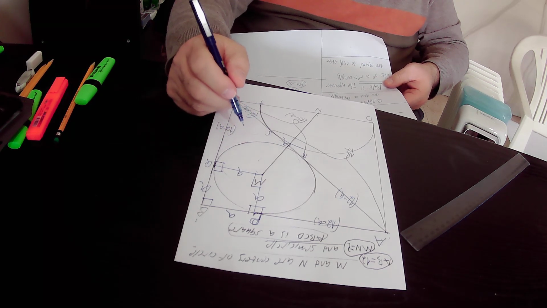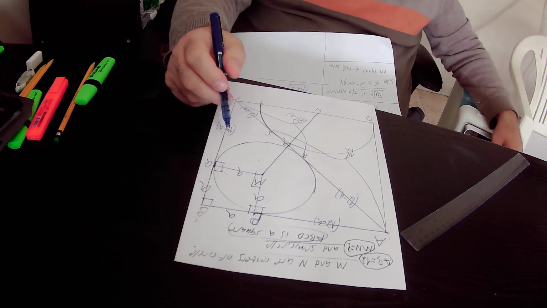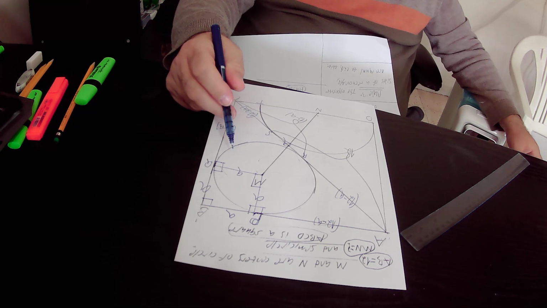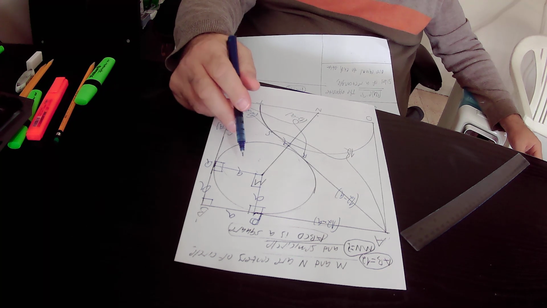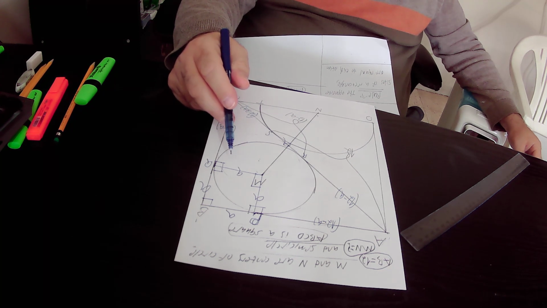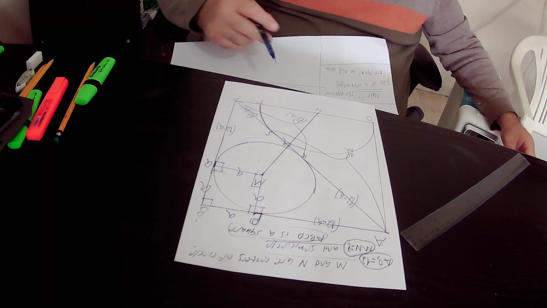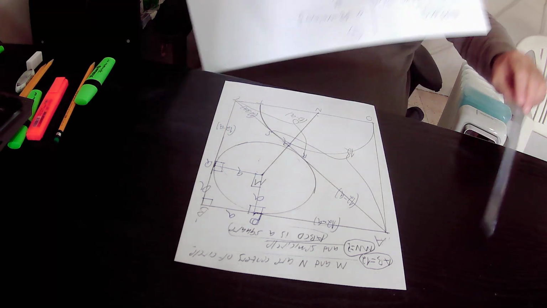So, according to rule number 3, of course, we found out that quadrilateral PBMQ is a square because all of its sides are equal to each other. Okay?